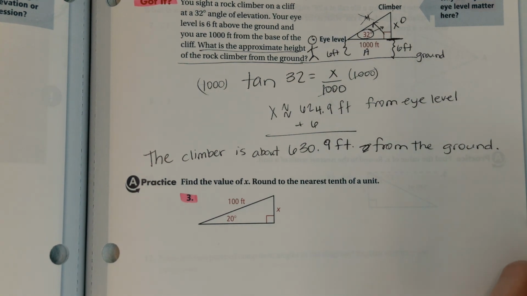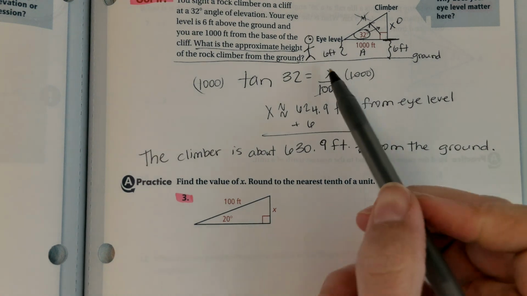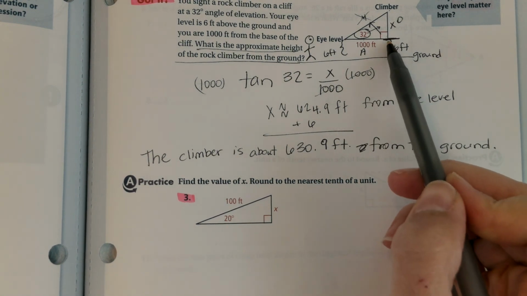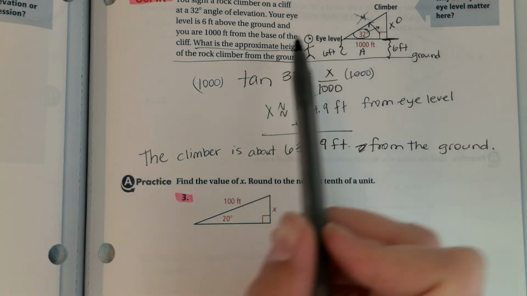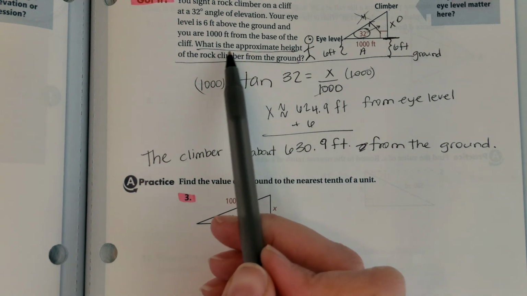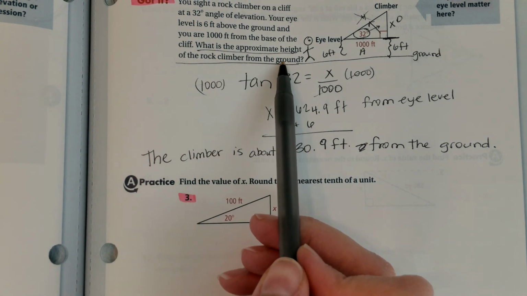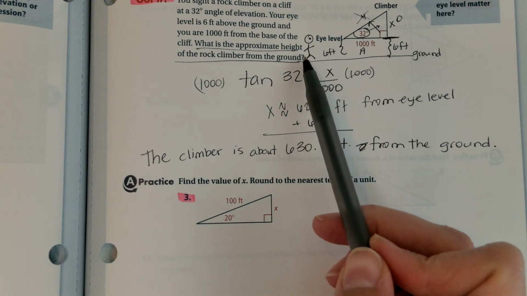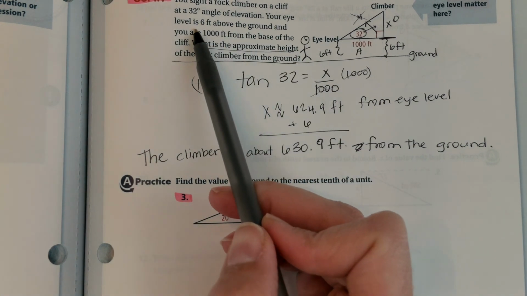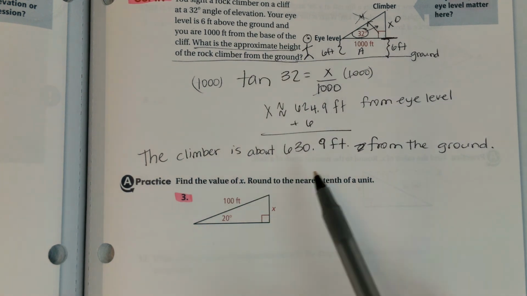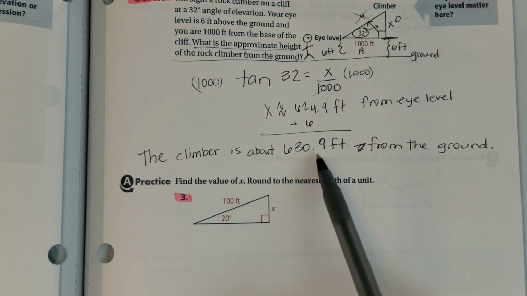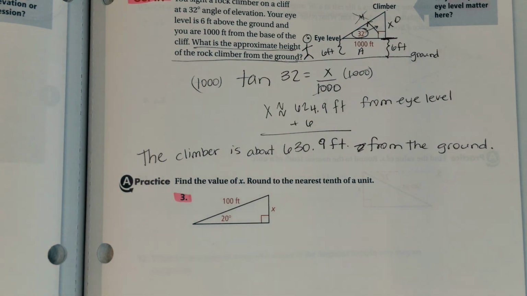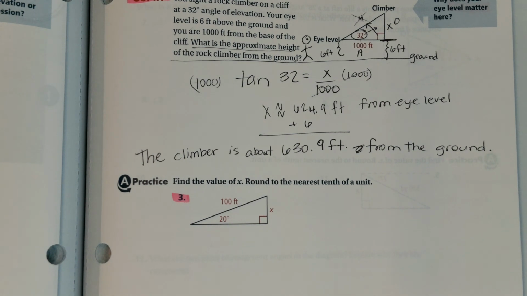So again, the reason that I was saying this one's a little bit different is because we actually added in the height from the ground. The question could have asked, what is the approximate height of the rock climber from eye level? If it asked from eye level, it would have been the 624.9. But since it's saying from the ground and your eye level is 6 feet from the ground, we had to add in the 6 and we get 630.9. Okay, so that kind of took a while.